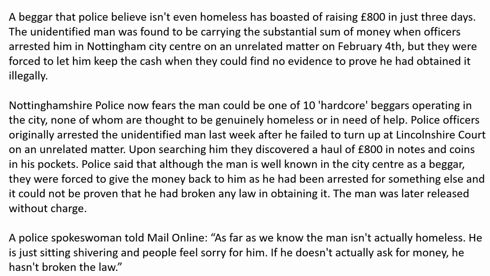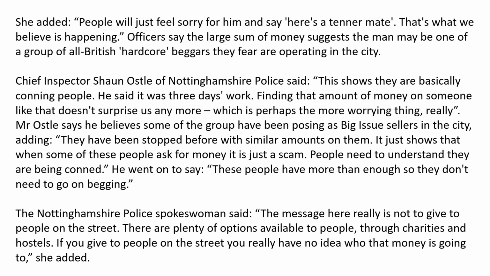A police spokeswoman told Mail Online, "As far as we know, the man isn't actually homeless. He's just sitting, shivering, and people feel sorry for him. If he doesn't actually ask for money, he hasn't broken the law." She added, "People would just feel sorry for him and say, 'Here's a tenner, mate.' That's what we believe is happening." Officers say the large sum of money suggests the man may be one of a group of all British hardcore beggars they fear are operating in the city.